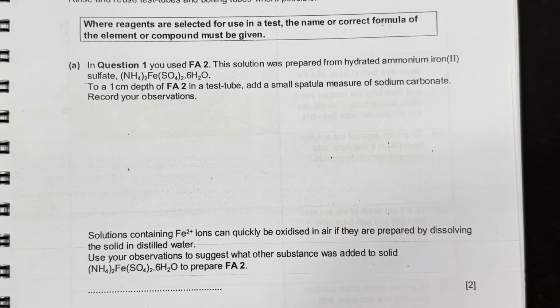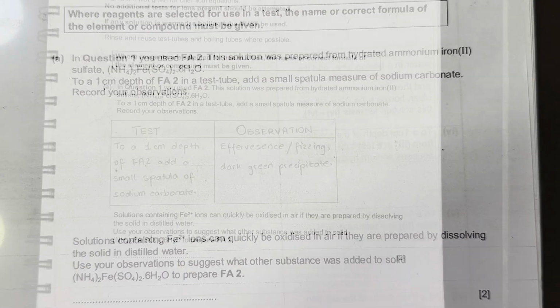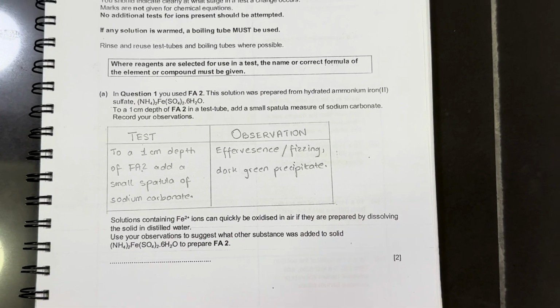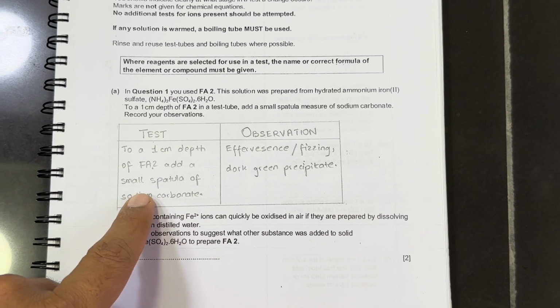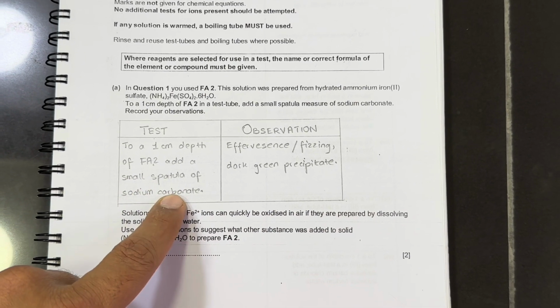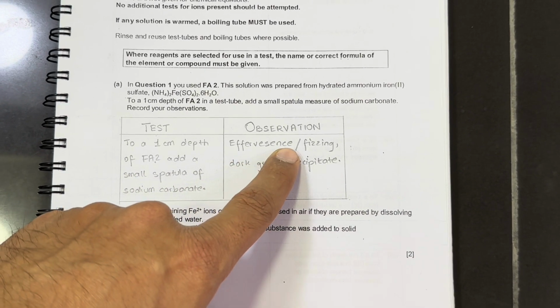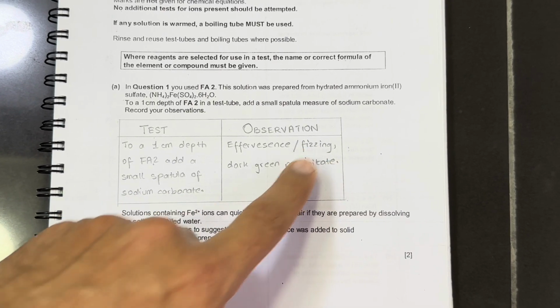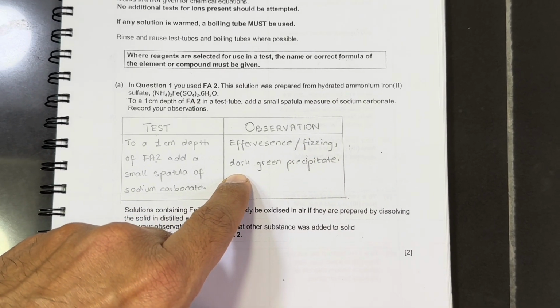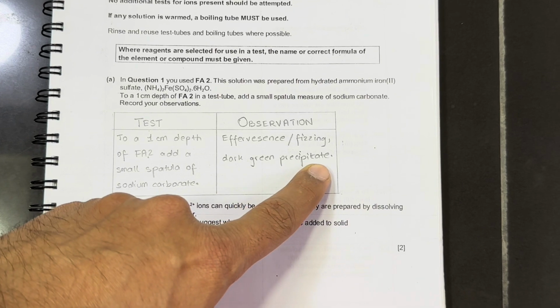Now we'll record this observation here in this space. So here we have recorded that 1 centimeter depth of Fa2 is when added with sodium carbonate powder, effervescence or fizzing appeared, and that solution turned into dark green precipitates.